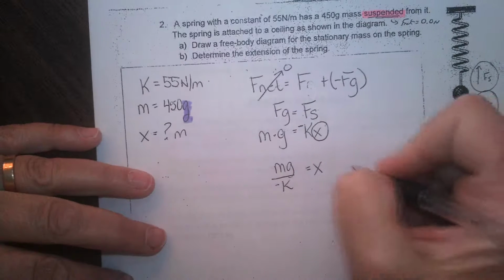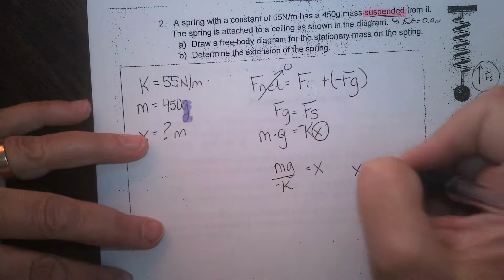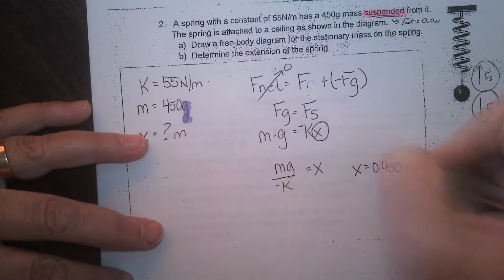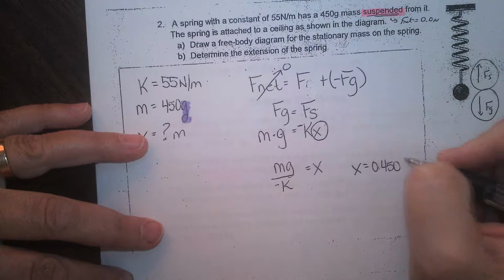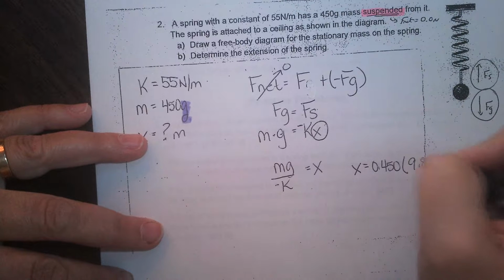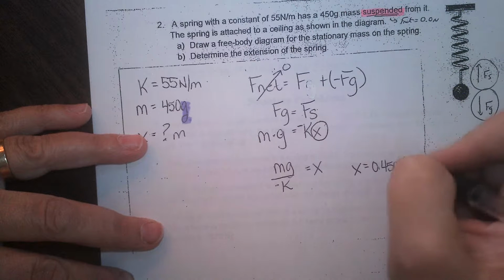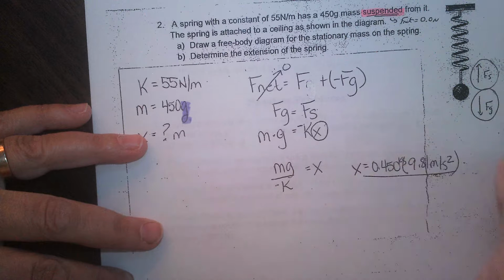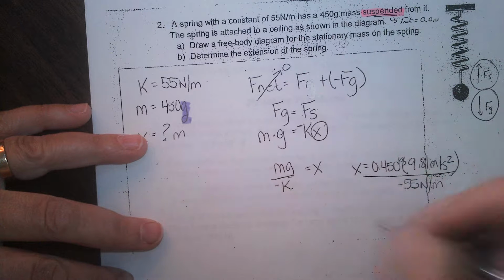Okay, so when I go to solve for that, x is equal to 0.450, because we're going to make sure we convert to kilograms, multiplied by 9.81 meters per second squared, divided by k, which is 55 newtons per meter.